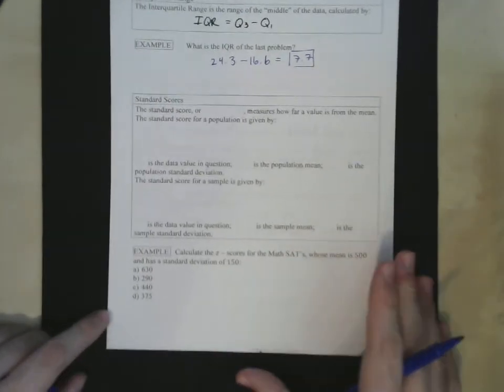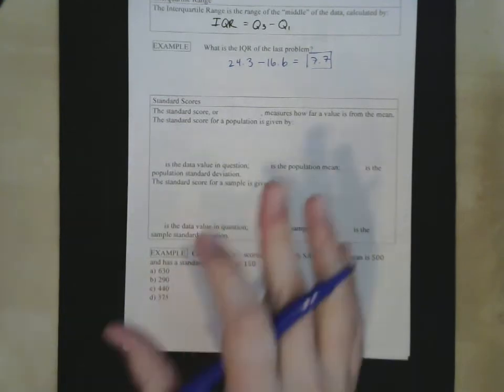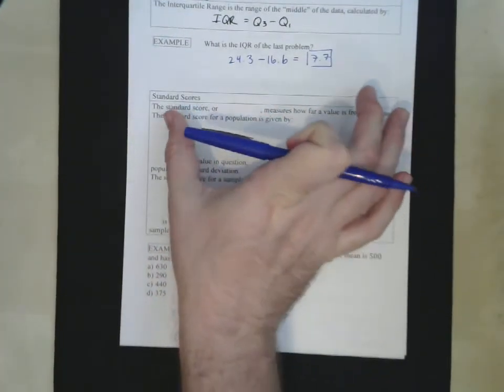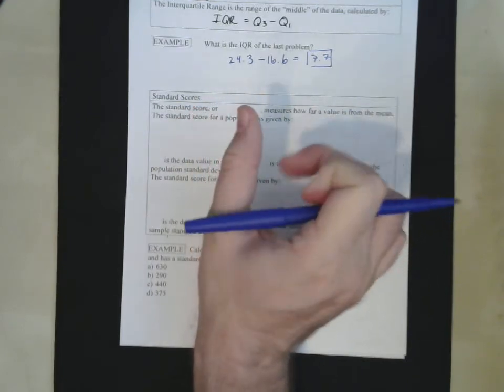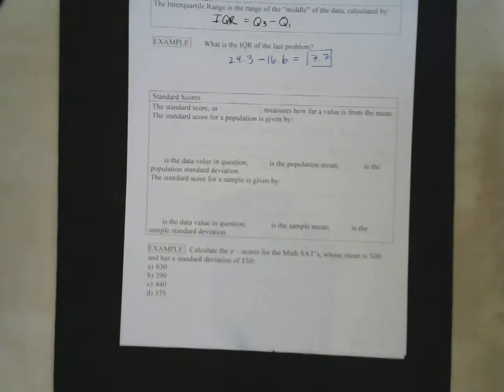This is a companion calculation to the regular range in that the range tells you how spread out the entire data is from minimum to maximum. The IQR tells you how spread out the middle is. So if your IQR is a large number compared to your regular range, then you know that the middle of the data is where most of your data values are. If it's a small value compared to your regular range, then you know that more data points are outside the interquartile range than are inside.